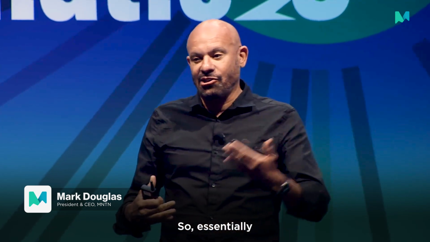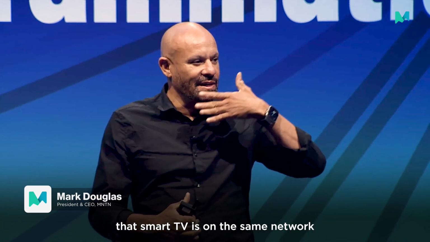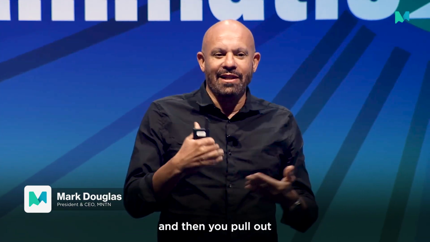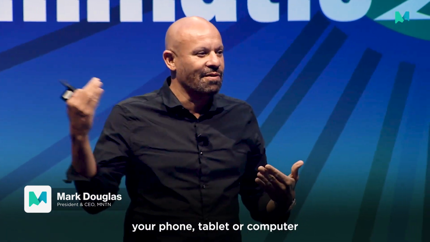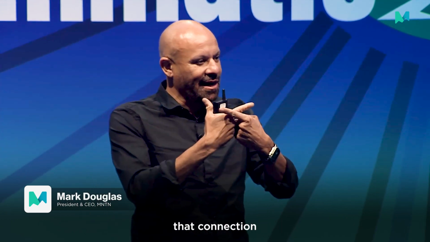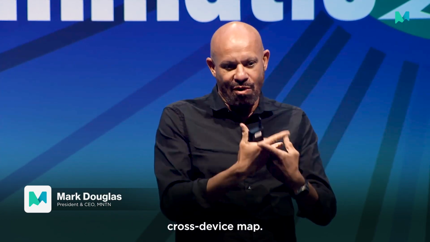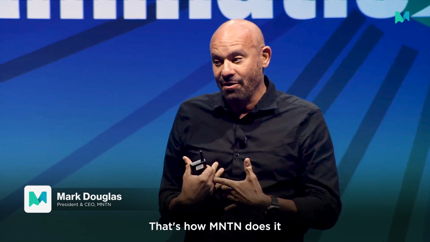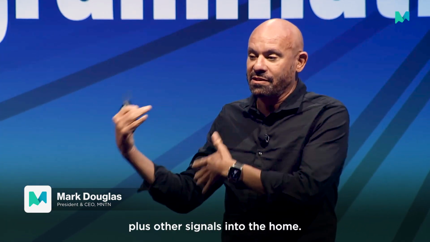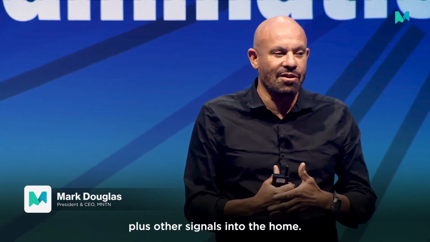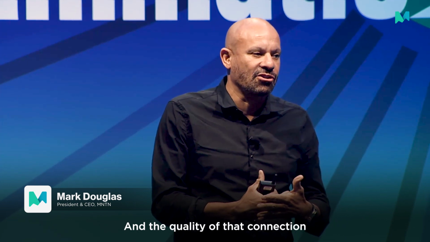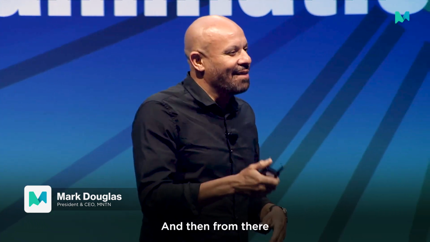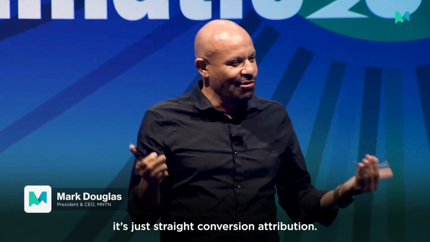So essentially, you watch TV, that smart TV is on the same network, and then you pull out your phone, tablet, computer, and you go to that brand. That connection can be made through a cross-device map. That's how Mountain does it, plus Unified, plus other signals into the home, and the quality of that connection is actually pretty high. And then from there, it's just straight conversion attribution.